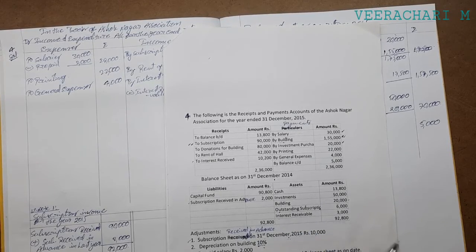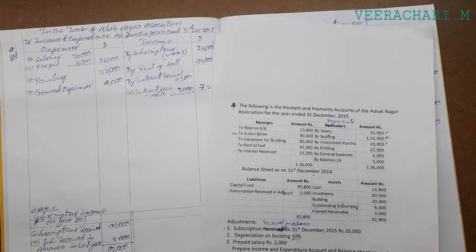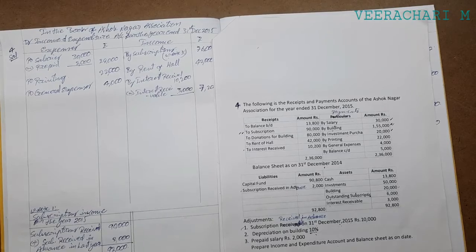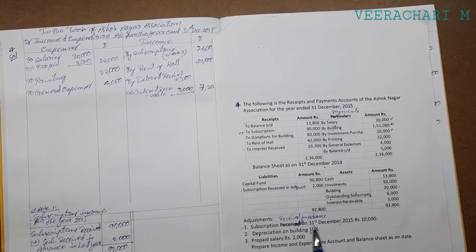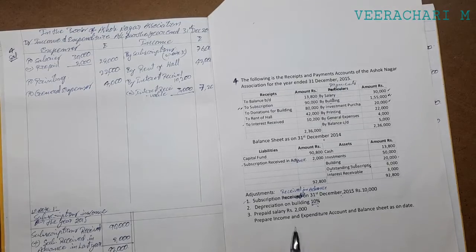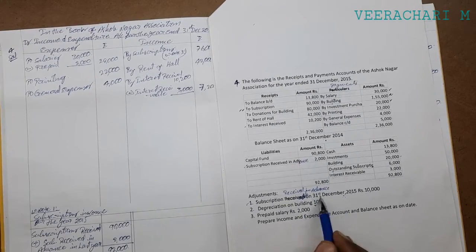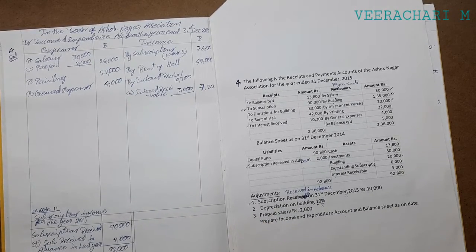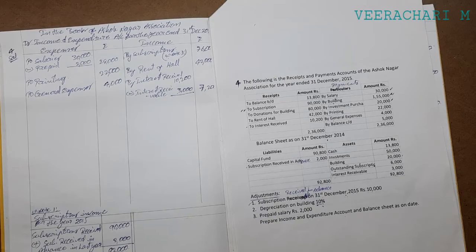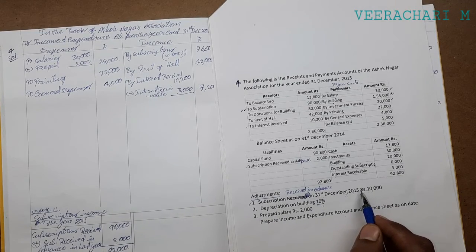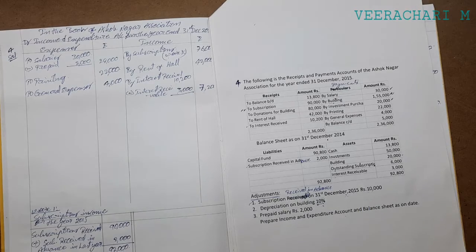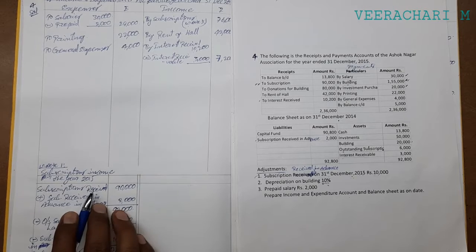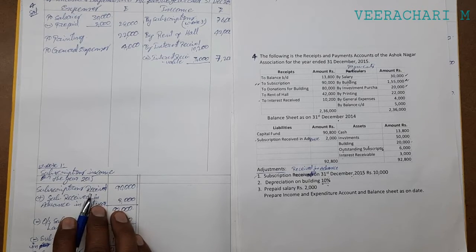Next, interest receivable also we have deducted from interest received amount, and we computed actual interest of current year. Next, subscription received in advance 31st December 2015. So you should remember these are adjustments. Subscription received in advance 31st December 2015, 10,000 rupees. That is, we have adjusted to subscriptions, computation of subscriptions of current year.